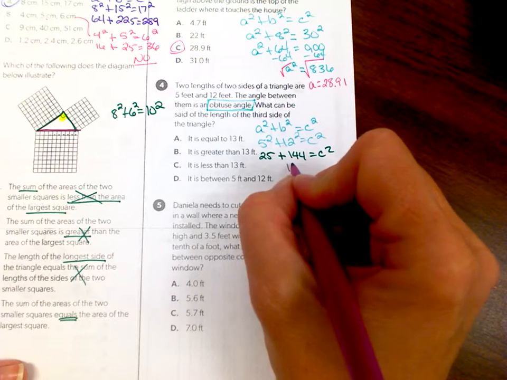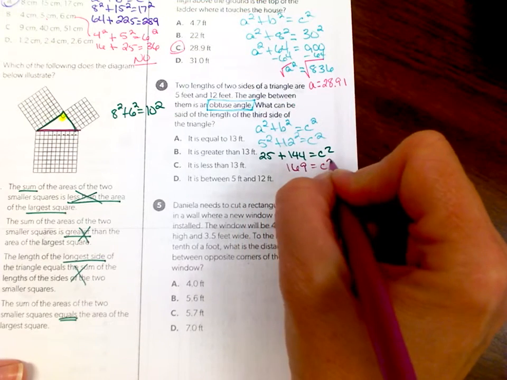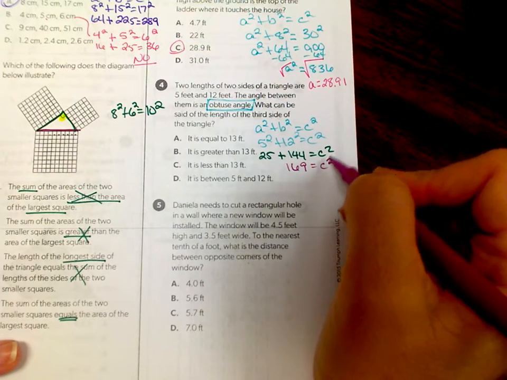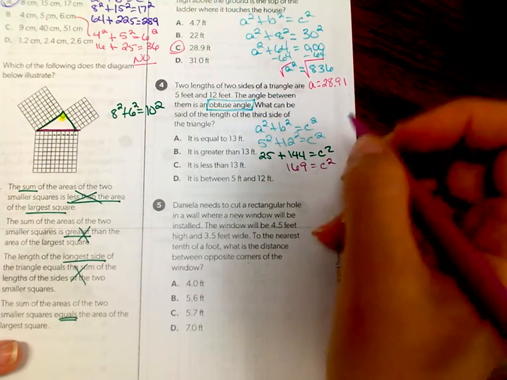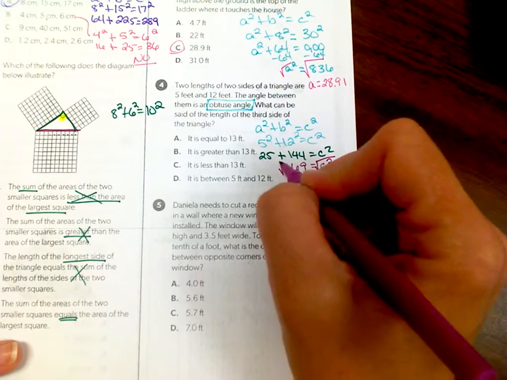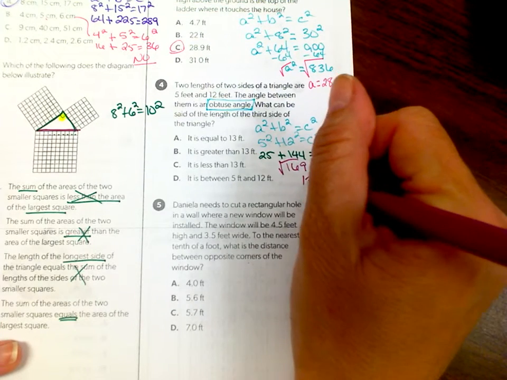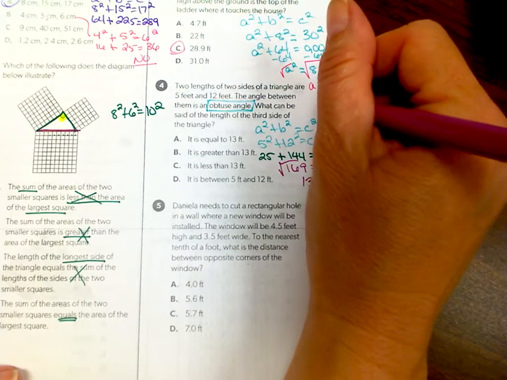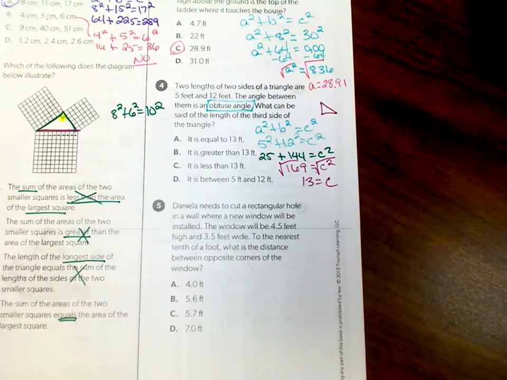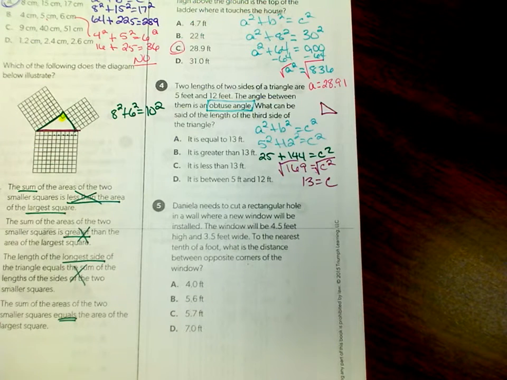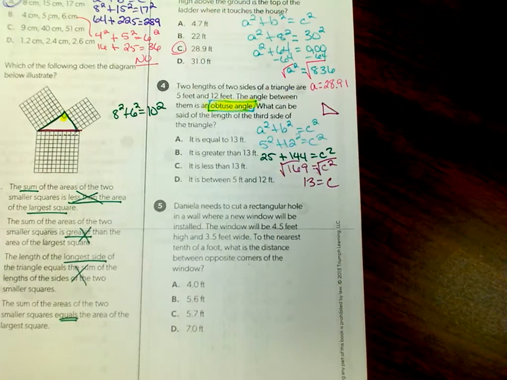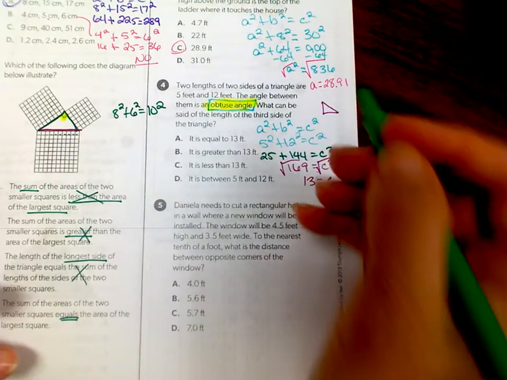And they equal 169 equals c squared. But remember, this isn't our answer because we don't leave our variable with a square on it. You have to find the square root. So 13 equals c. Now this would be if it was a right triangle. Okay, and it told us it was an obtuse triangle. Remember, obtuse triangle would actually make it larger.